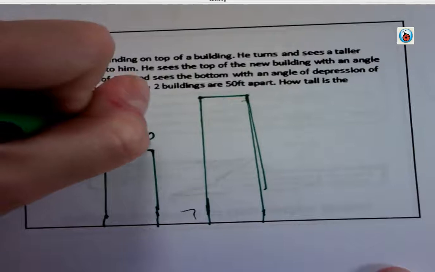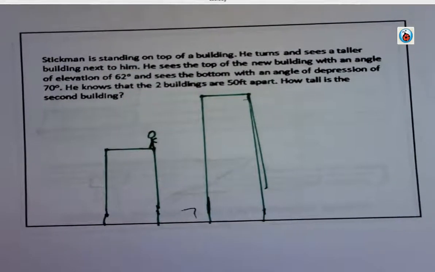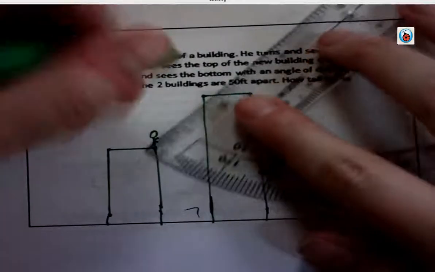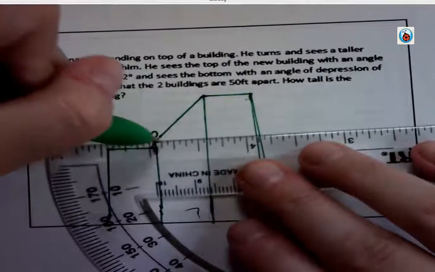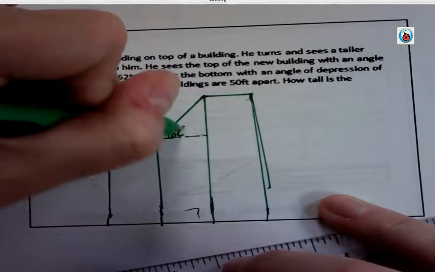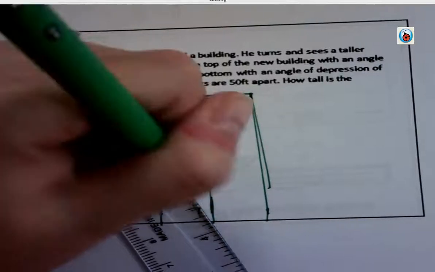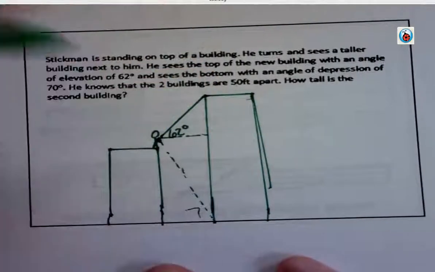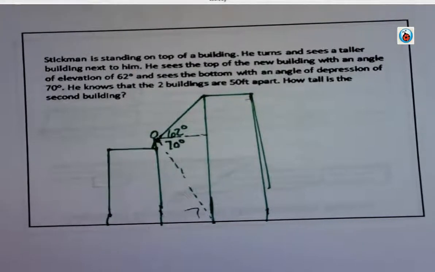So let's draw Stickman over here. So he's standing on this building. And he turns to see a taller building next to him. So the top of the building, we draw one up there. It's at an angle of elevation of 62 degrees. And then he looks down at the bottom of the building, and he's looking at an angle of 70 degrees.